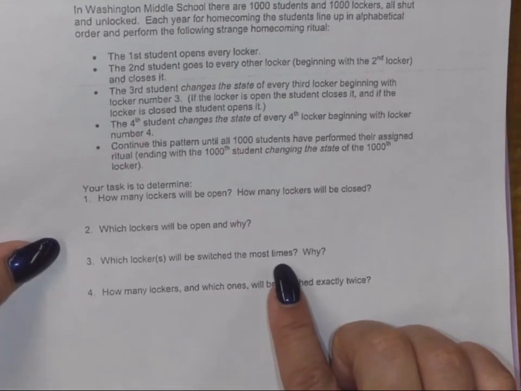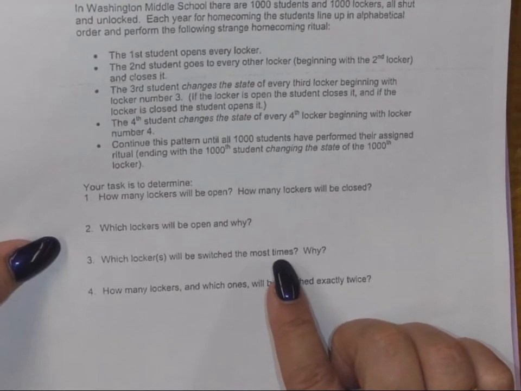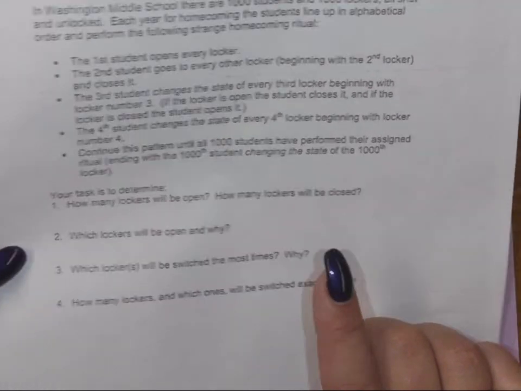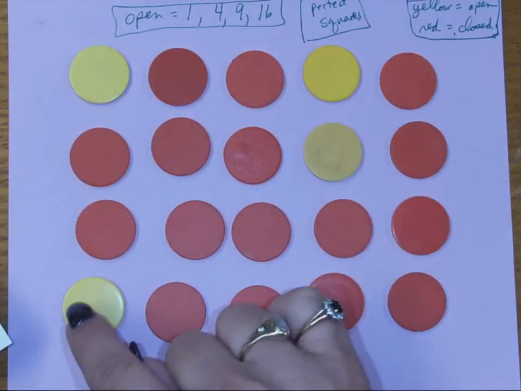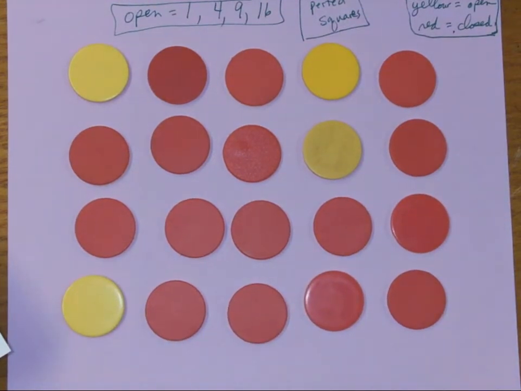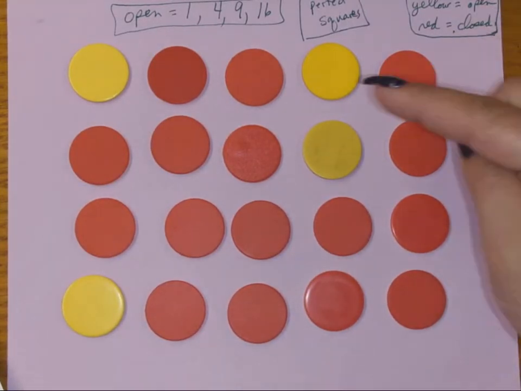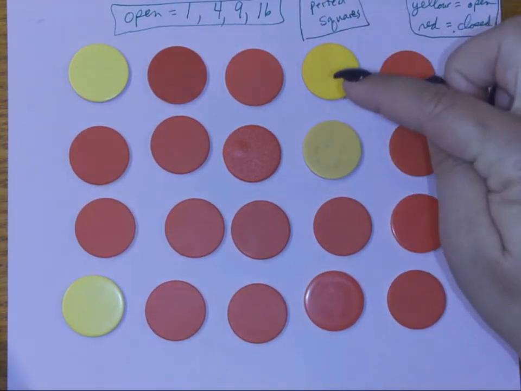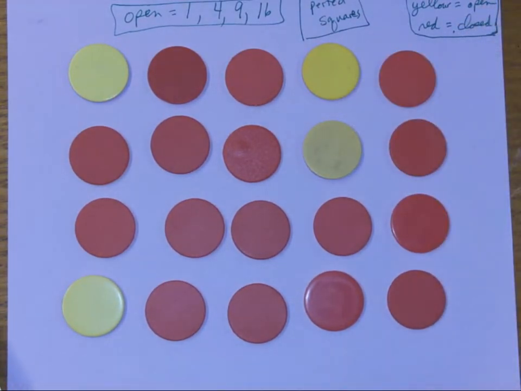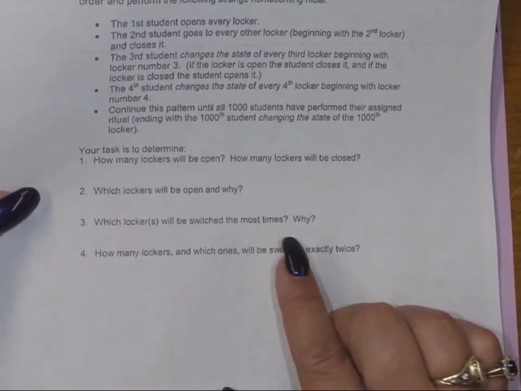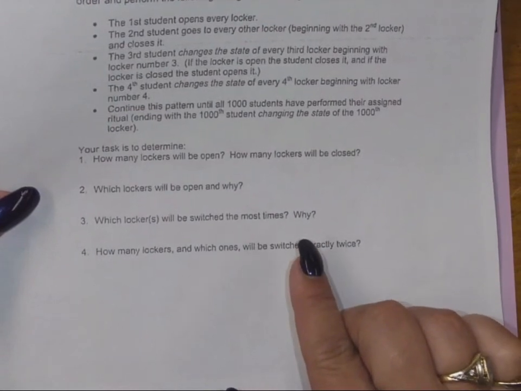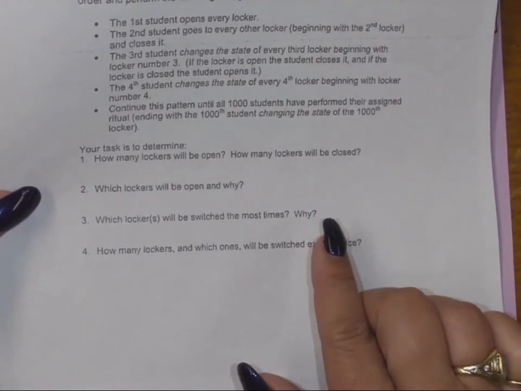Which lockers will be switched the most times? That's a number theory question, so you're going to have to think about what's going on behind there. I talked about this one only was touched once. This one was switched 3 times, 5 times. Is it just going to keep on going up? Is it going to be 7, 22, 49? I don't know. Well, I do know, but I want you to think about it and know. And think about what determines whether it's a 1 or a 3 or a 22. So I want you guys to know which ones are switched the most times and why. That's a mathy reason. It has something to do with the makeup of those numbers.